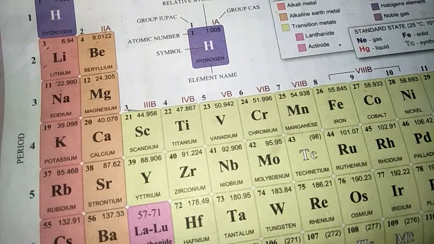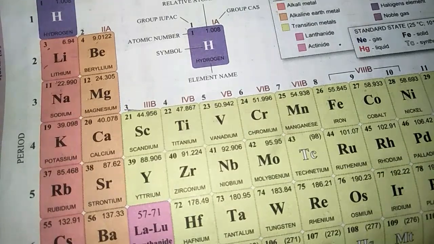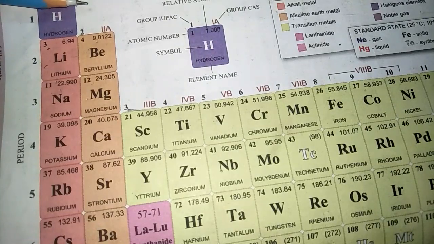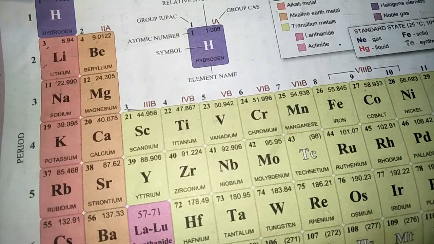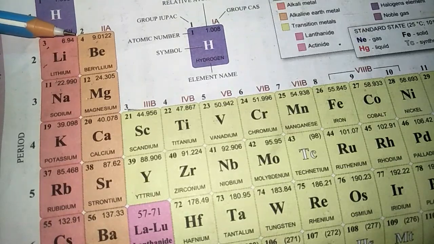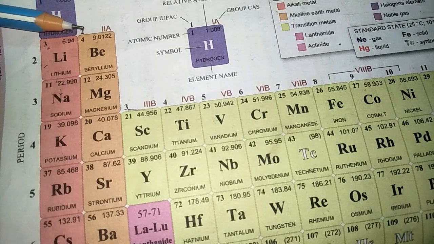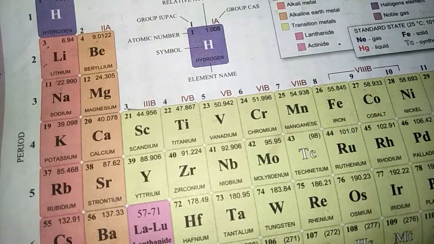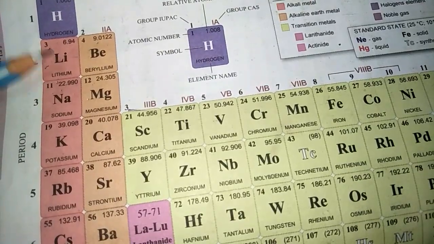So group 1 and group 2 elements are called alkali metals or alkaline earth metals. They are highly reactive representative elements, and except hydrogen, all the remaining ones are metals. In most chemical reactions they form basic solutions, hence the name alkali metals. So this is about group 1 and group 2.